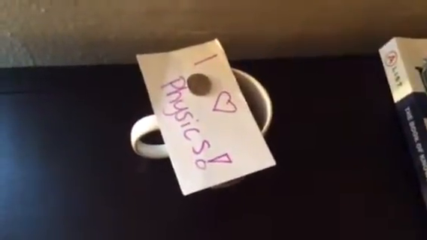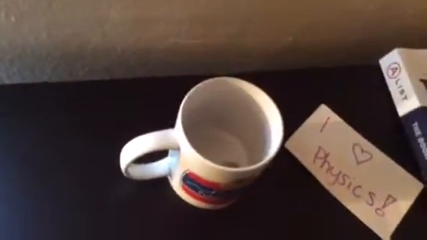For our first experiment, I have an index card, a coin, and a mug. Now watch what happens when I flick the index card very fast. Did you see that? The index card flew fast, but since the coin was already at rest, it fell straight down due to gravity. So concluding that inertia, an object at rest, will stay at rest.